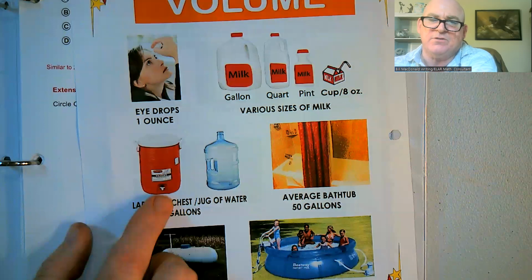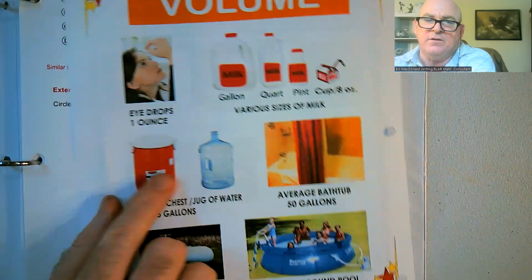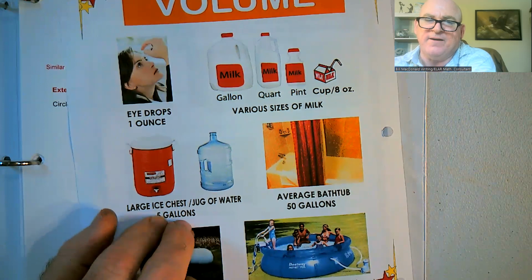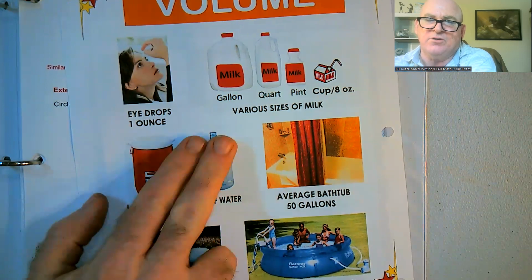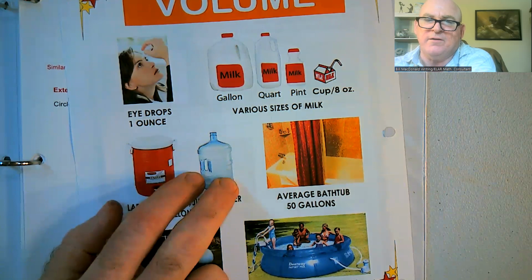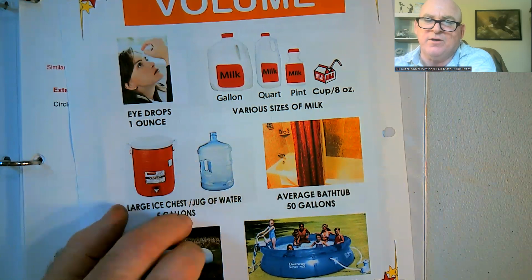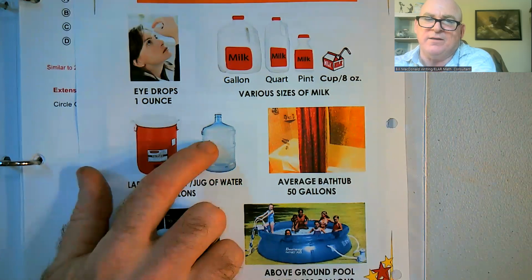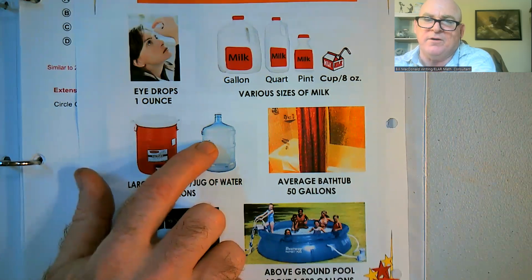These ice chests that they often sell at stores are 5 gallons, or these jugs of water for people who live in areas where the water is not really safe to drink, would also be 5 gallons, but they do have the 3 gallon size that maybe goes up to about here.